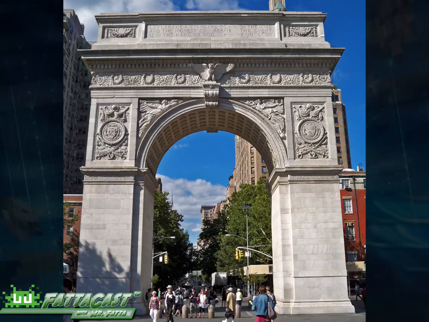We have several triumphal arcs here in New York. This is Washington Square Park in Lower Manhattan. It was built to celebrate the 100th anniversary of the inauguration of President George Washington.